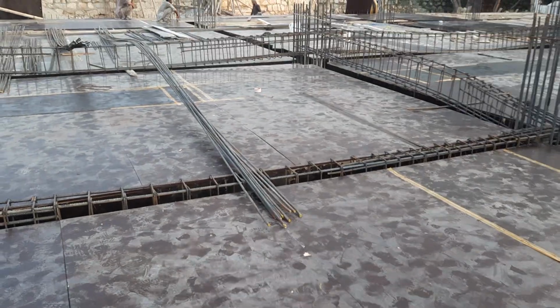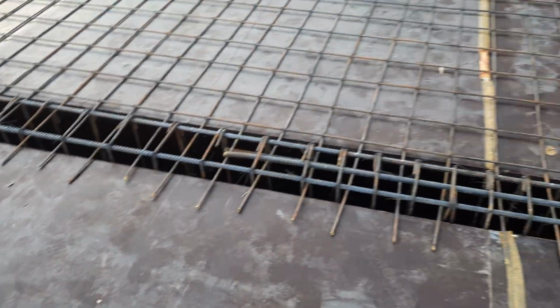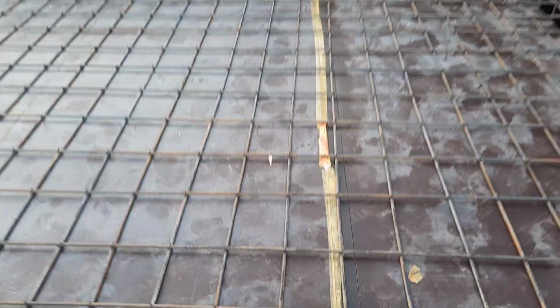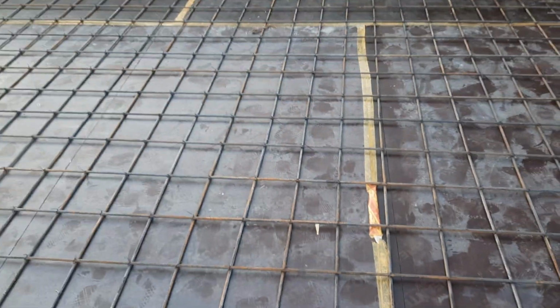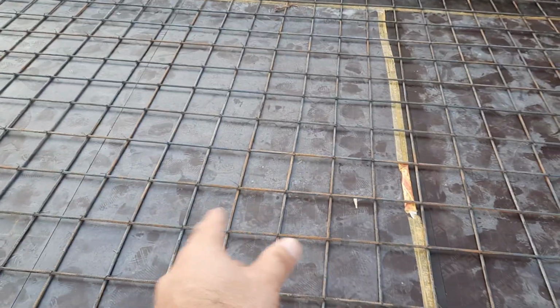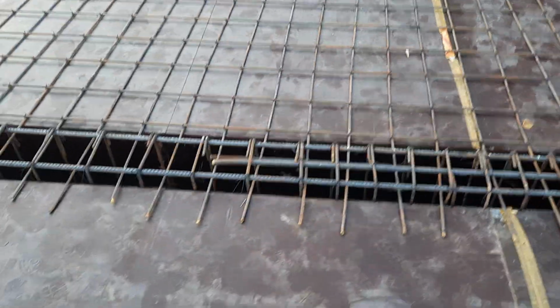Guys, you can see this is shuttering, and the shuttering work is about in completion. They used ply in this shuttering. So this shuttering is made of ply which thickness is about 10 millimeter. Guys, you can see this is 10 millimeter thickness of ply. Each sheet size is 4 by 8 feet. 4 by 8 feet is the size of ply.